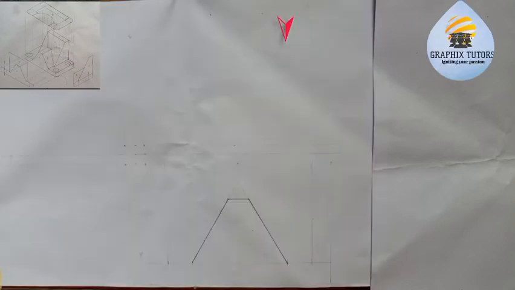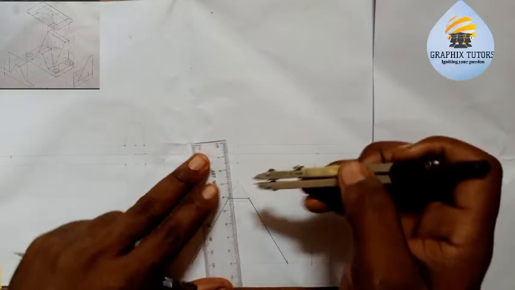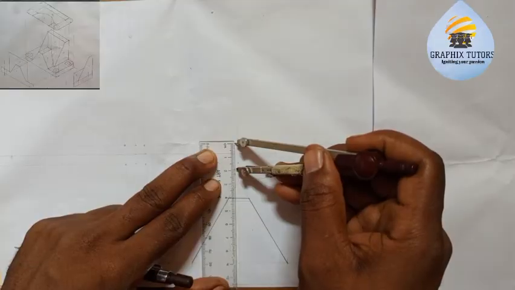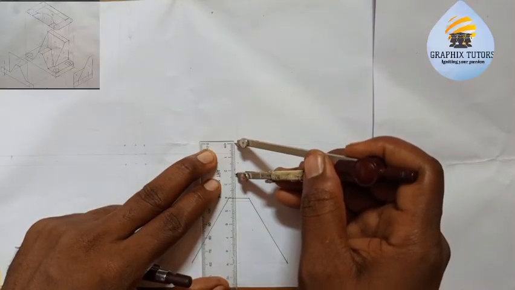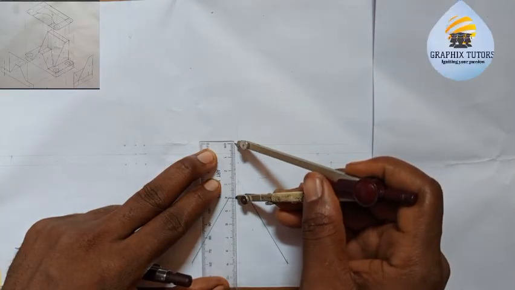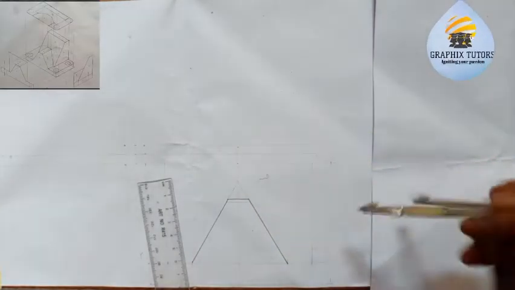Now where is my center? This is my center here, right? So I'm going to measure 40 on my meter rule this way. This is 40, right? And I'm going to place it at this point.